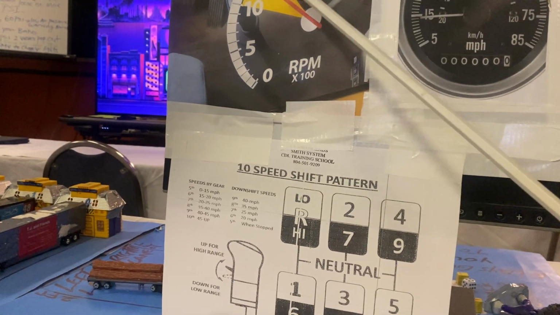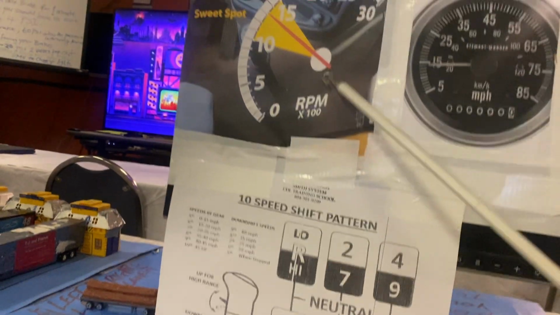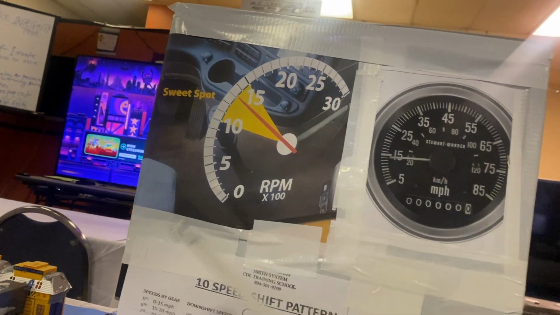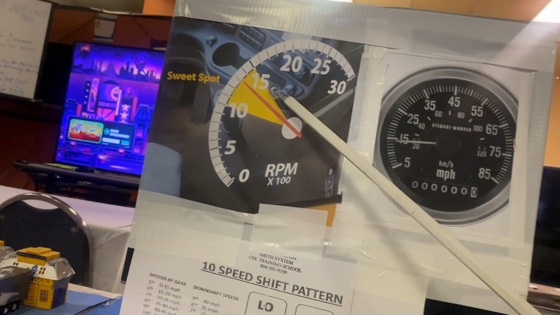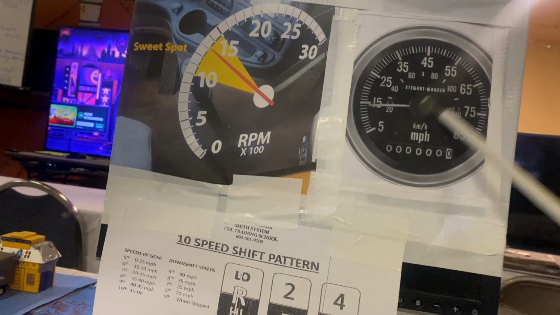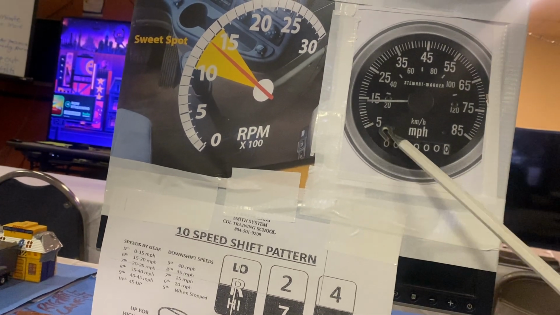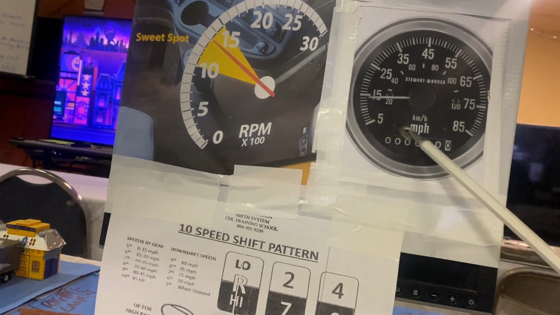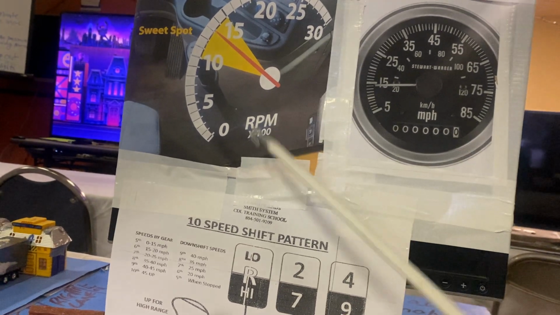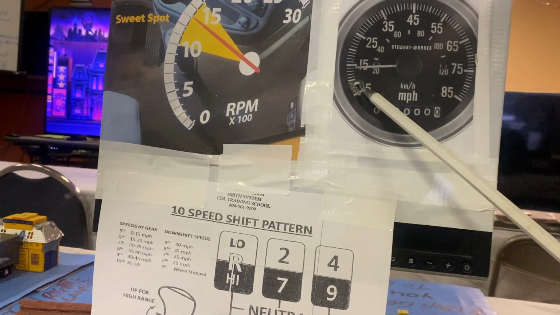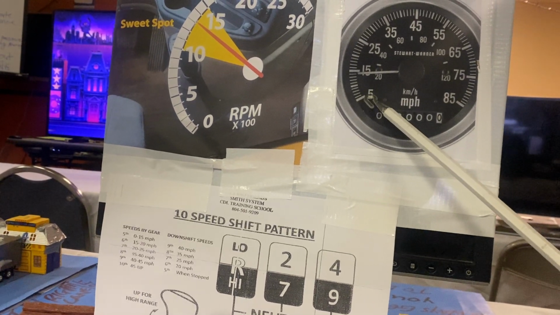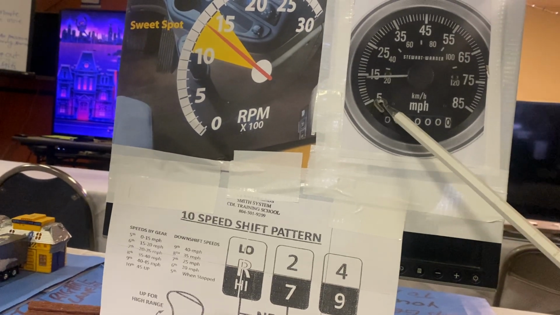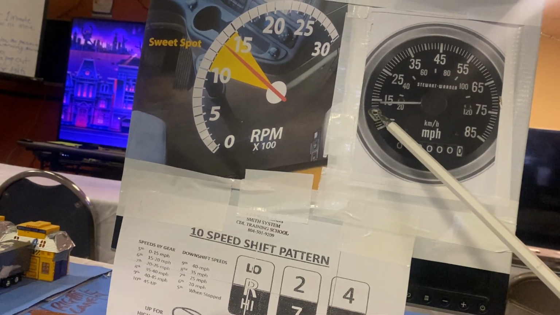Now, you read your RPM. Like I said, the RPM is a timer. 10 to 15 hundred RPM is a sweet spot. It tells you when to shift, okay? That's the timing. Some people listen to the sound of the engine to shift. Now, the speedometer: from 5 miles per hour up to 10 miles per hour, you can shift from number 1 up to number 10, okay?